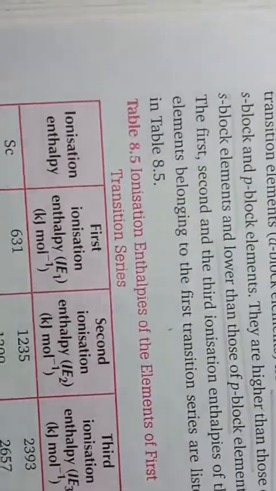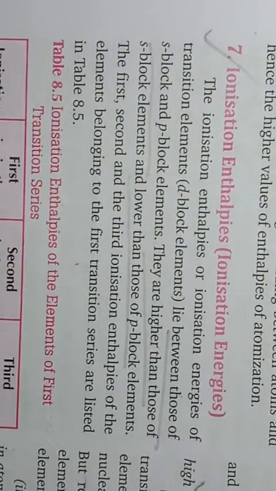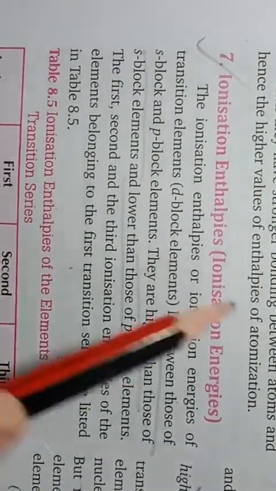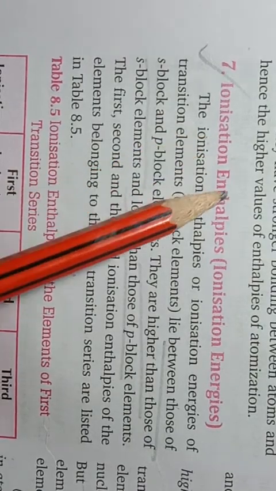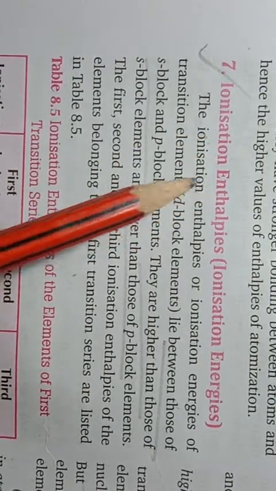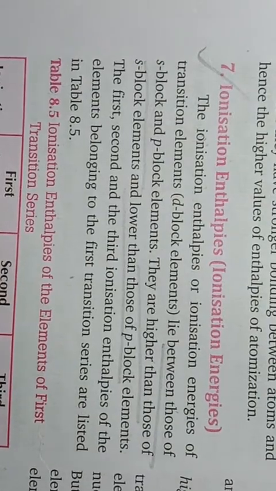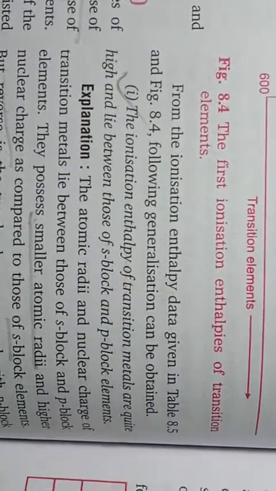The next property of the transition elements is ionization enthalpy. The ionization enthalpy of transition metals is more than s-block elements but less than p-block elements, students, because these elements are present between the s and p block elements.